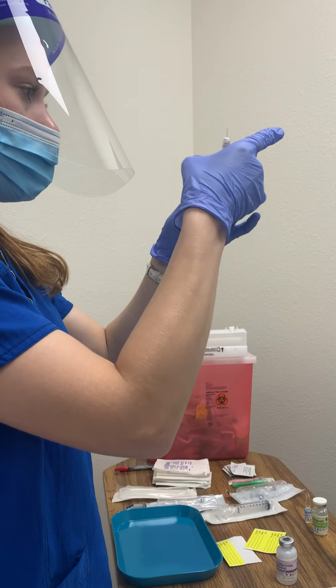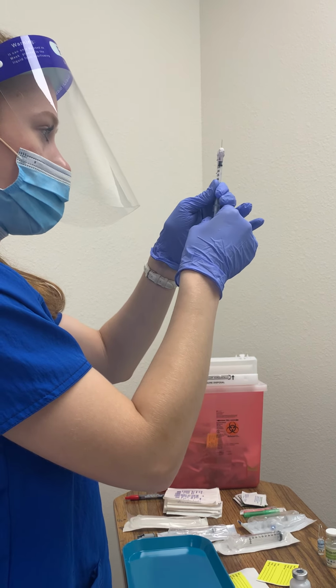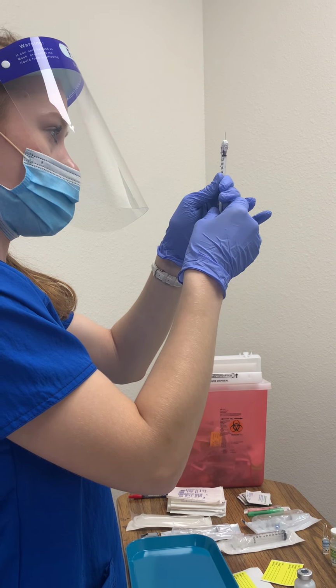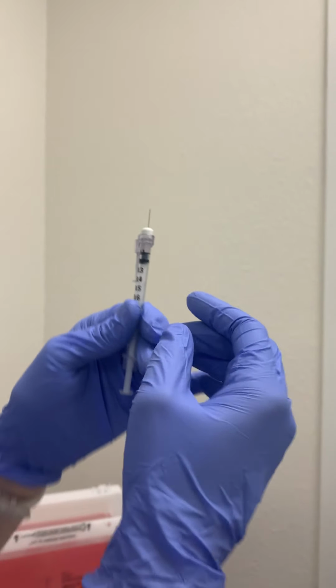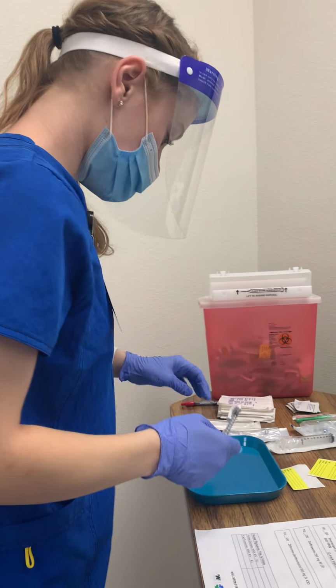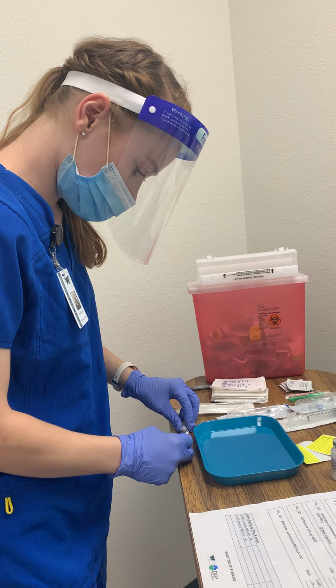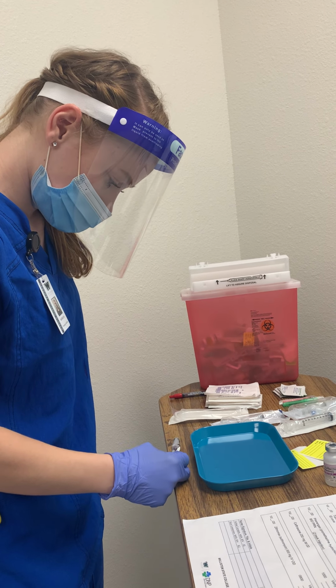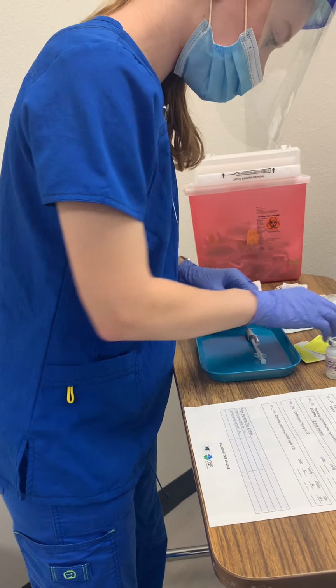So I'm gonna be flicking the bubbles out, and then pushing back to that mark, 0.1 mL. And then I'm gonna be doing my one-handed scoop, closing at the base, not the tip.